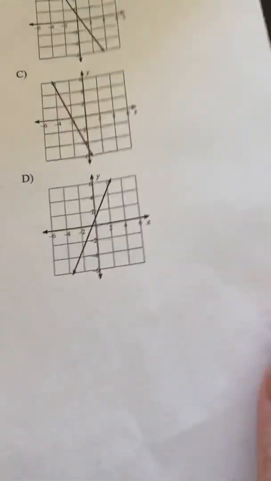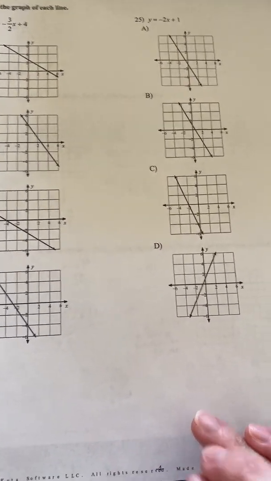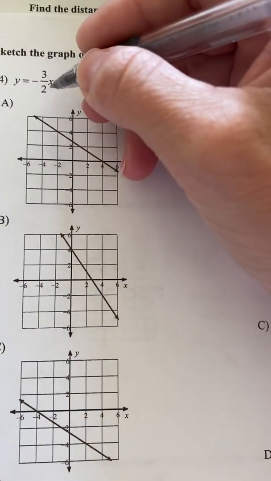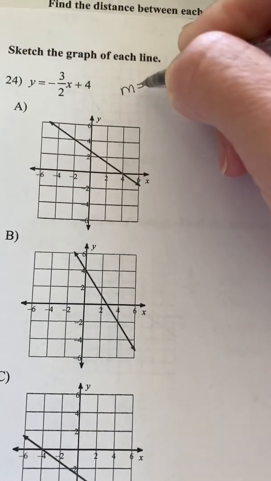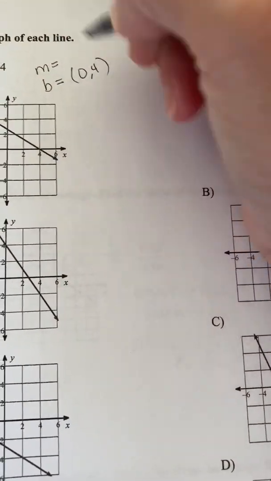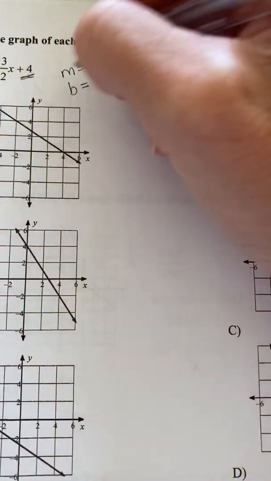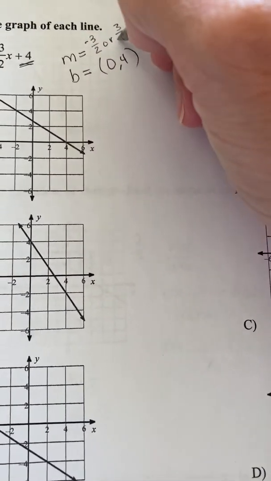And lastly, 24 and 25. These are sketch the graph of each line. Well, it gives you the slope and the y-intercept. So you want to identify the m and the b. The b would be (0, 4), because I'm looking at the back number. The m would be negative 3 over 2 or 3 over negative 2.